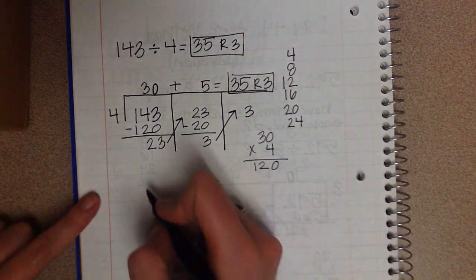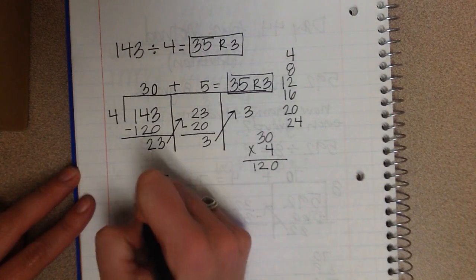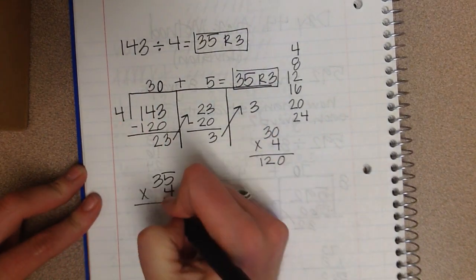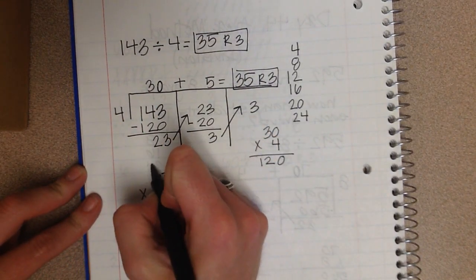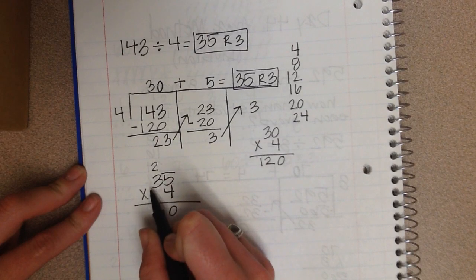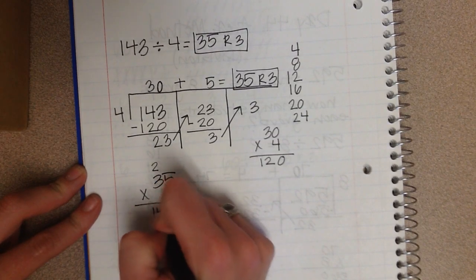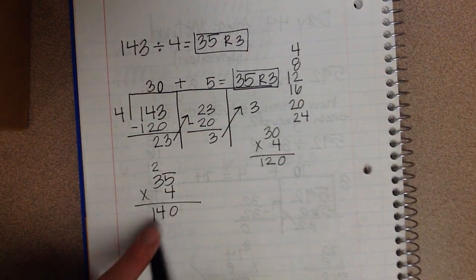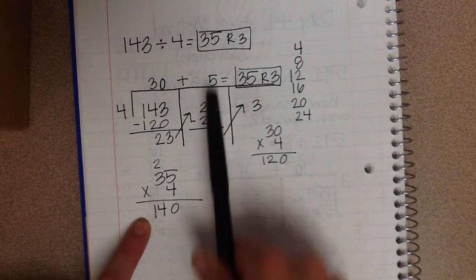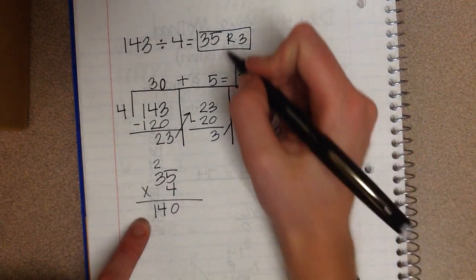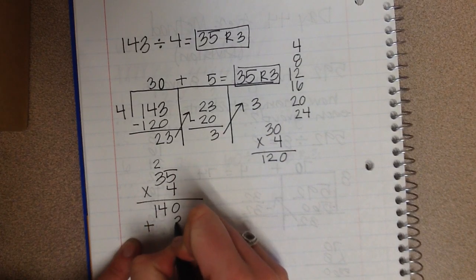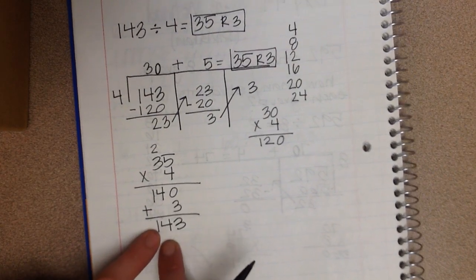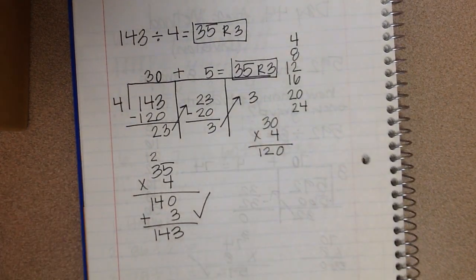Let's check our work. 35 times 4. So I got my answer, 35, and I'm multiplying it by 4. 4 times 5 equals 20. Carry your 2. 4 times 3 equals 12, plus 2 equals 14. But Miss Greg, I didn't get 143. I got 140. You're right. 35 times 4 equals 140, plus your remainder. That means we got 143. We got our answer correct.